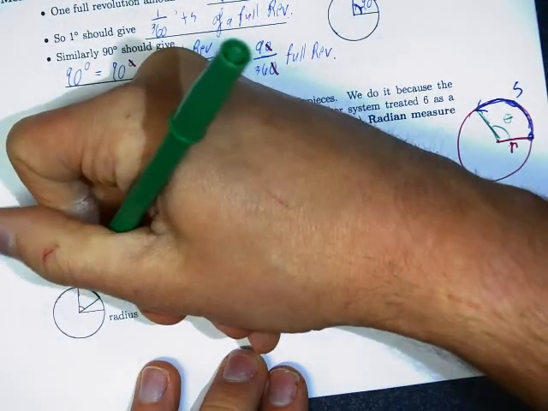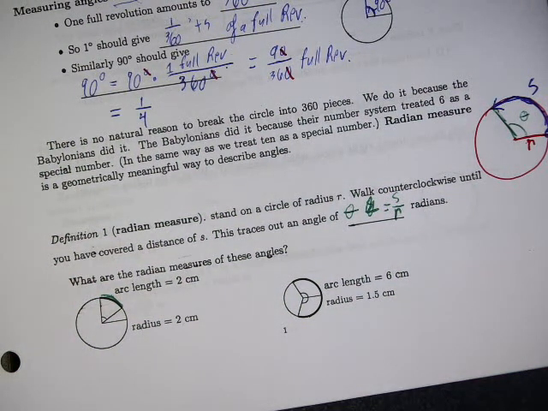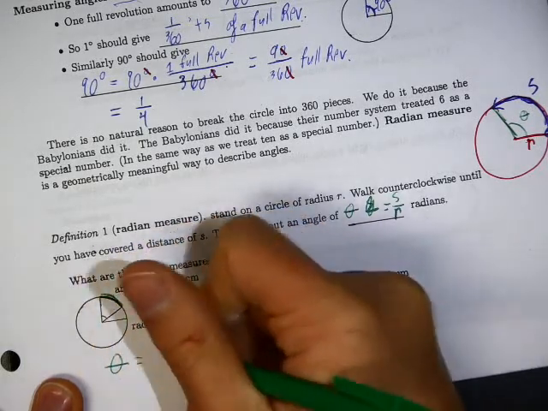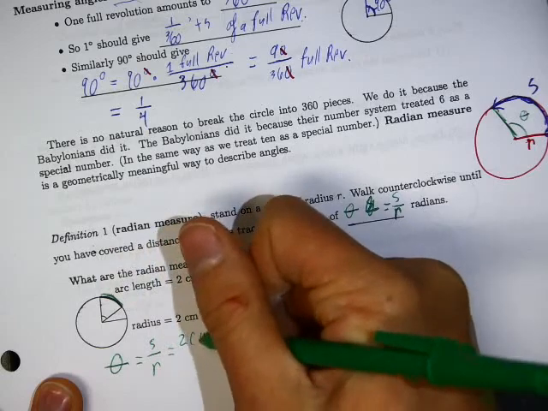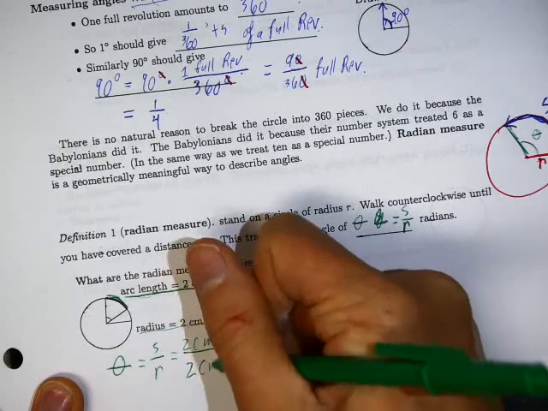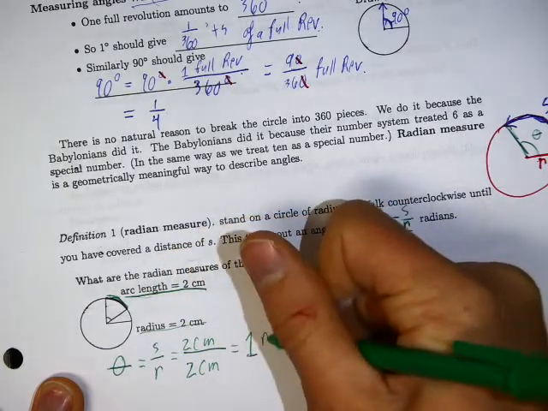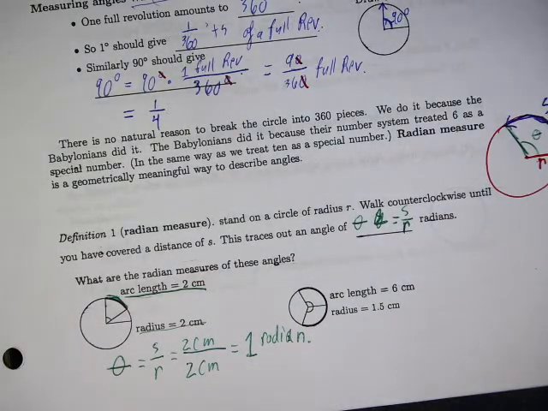All right, here I have drawn an arc length of 2 centimeters on a circle of radius 2 centimeters. What is the radian measure of that angle? 1. Because that should be theta equals s over r. So that'll be 2 centimeters, because s is 2 centimeters, divided by 2 centimeters. That's 1. And I'll stick the radian there just to really emphasize that I don't mean 1 degree, I mean 1 radian.